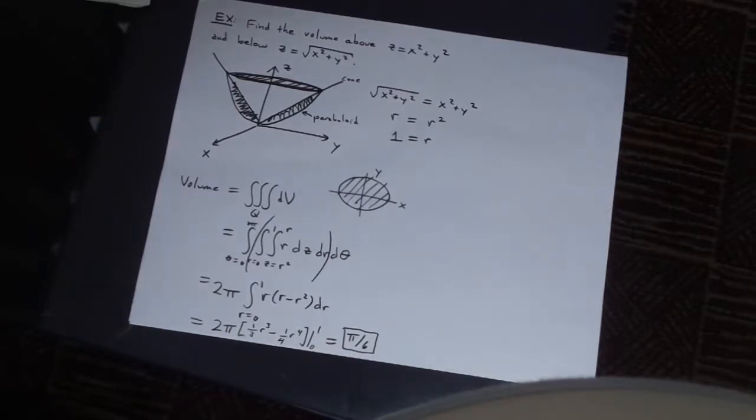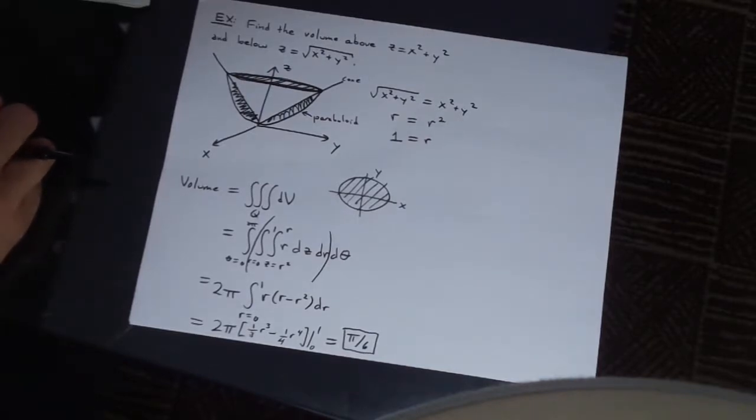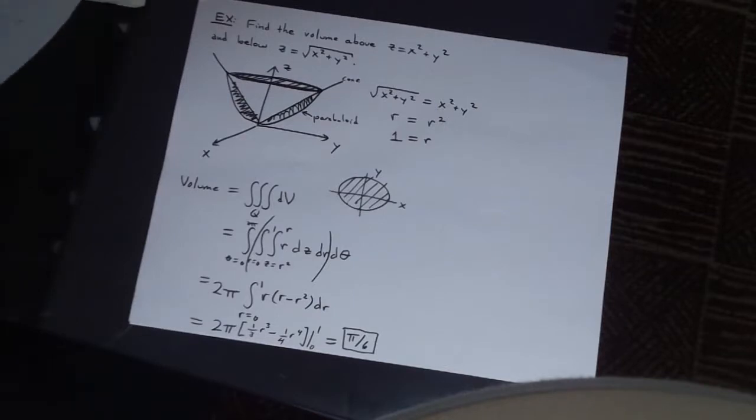Clearly, it is a lot easier to do that problem in cylindrical coordinates than it would be in the xy coordinates. Okay, and it's because, again, of the nature of the shape of that region. Both the paraboloid and the cone are very easy to describe when you use cylindrical coordinates.